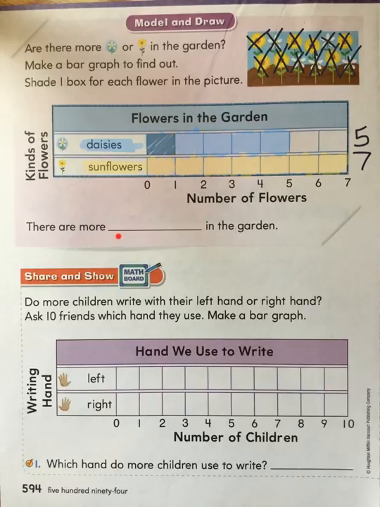There are more blank in the garden. Which one has a longer bar? Sunflowers. So then I can write sunflowers.